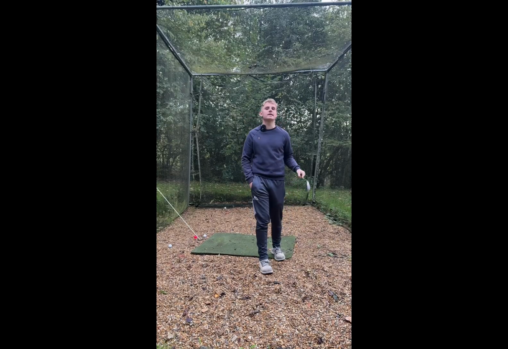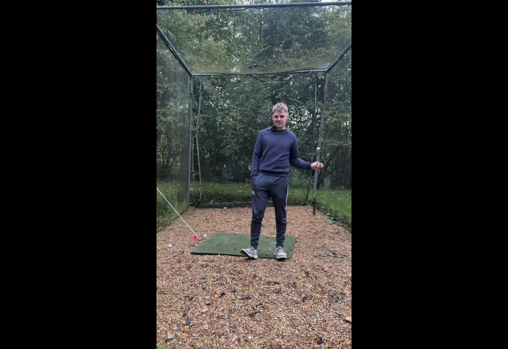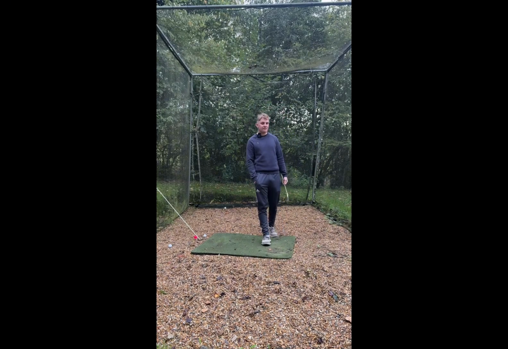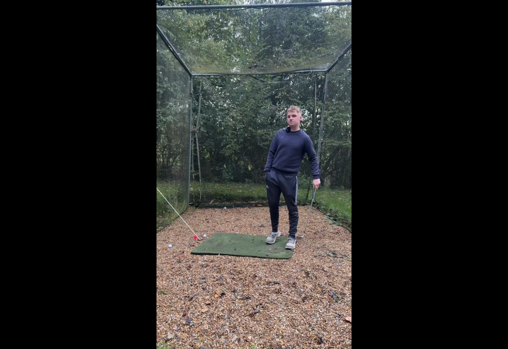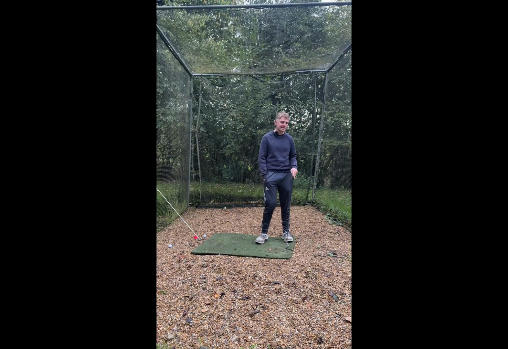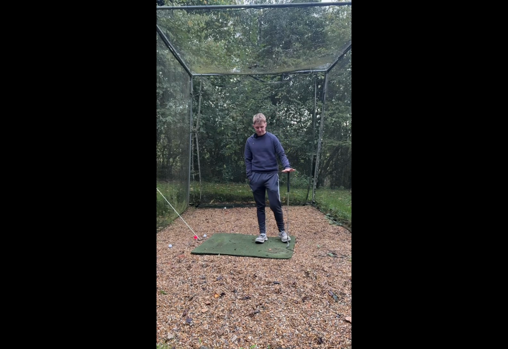So today what we're doing is refining the motion that we did last time with the toe tap, giving you a slightly different variation. Then from there, we're explaining the numbers and explaining what we want to see at impact with some simple feels, because I want to start with feels rather than bigger body movements, because feels are what you play with on a golf course. So it's really important you understand the correct feels to have.